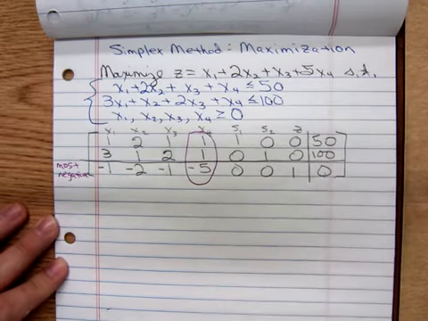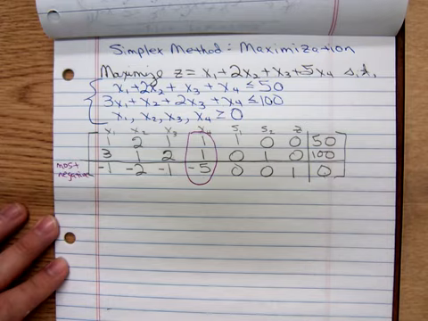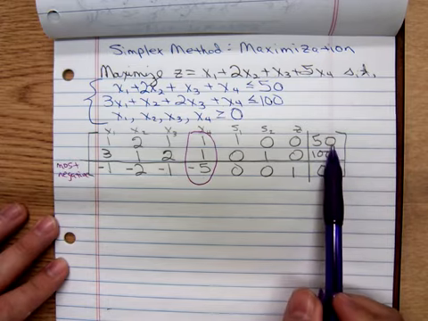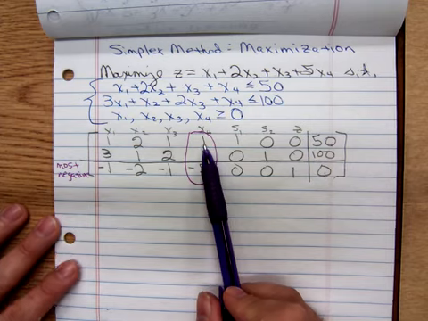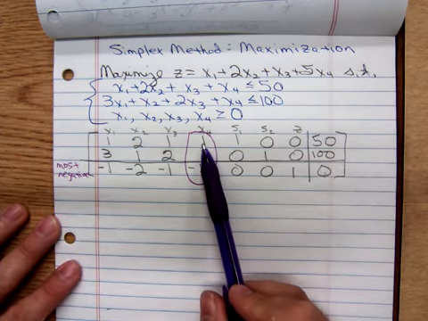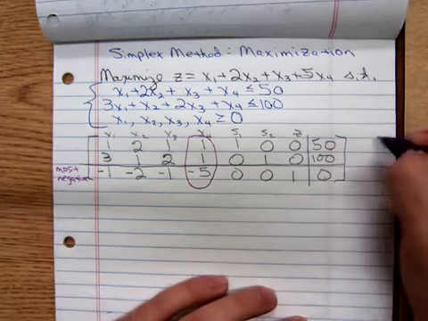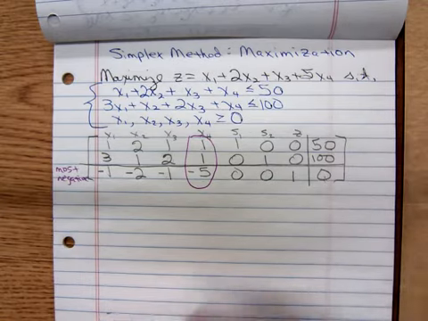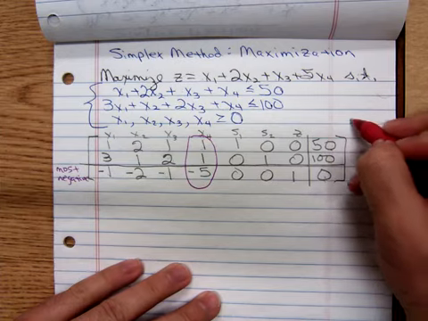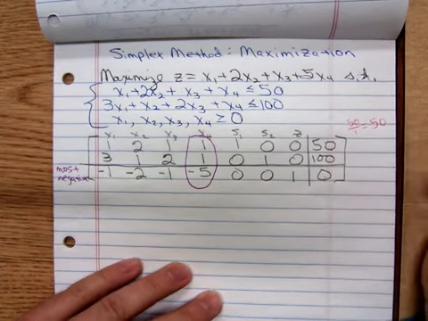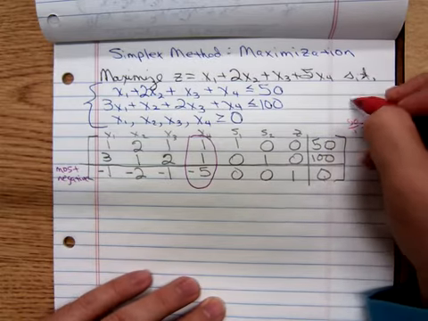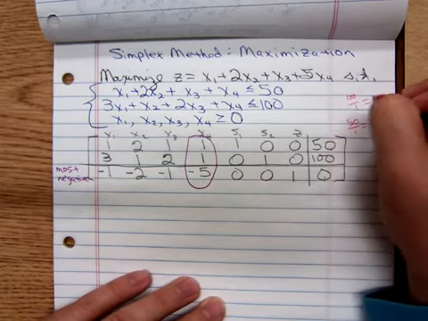Then we determine our pivot row. To determine the pivot row, you take the number in the column of constants, divide it by the number in the pivot column. 50 divided by 1 is 50. We have 50 divided by 1, which is 50. And we have 100 divided by 1, which is 100.